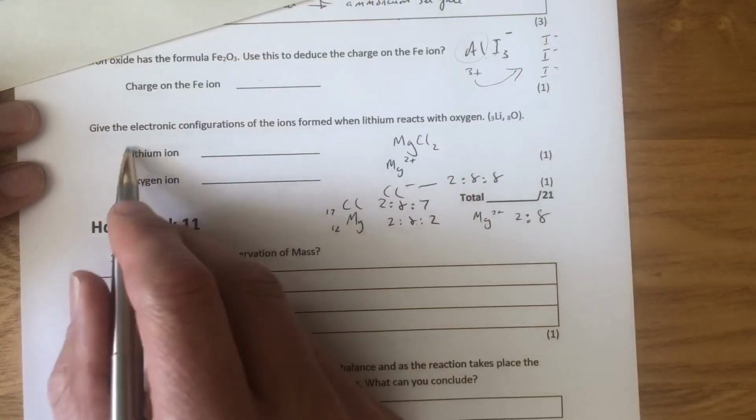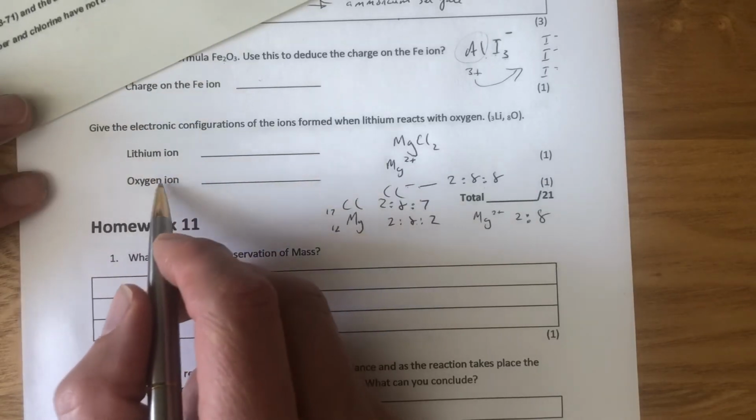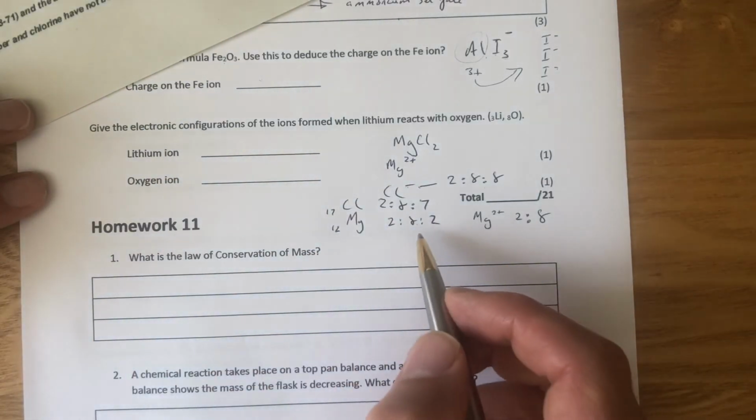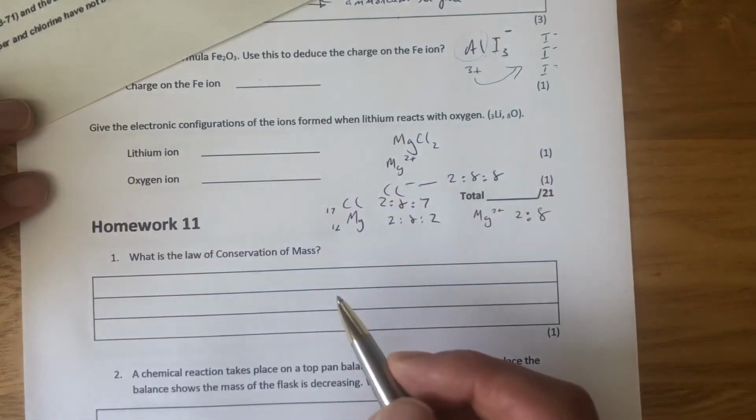So work out the charges on the ions. Look at the atomic numbers, and then write out the electronic configurations of the ions. Good luck.